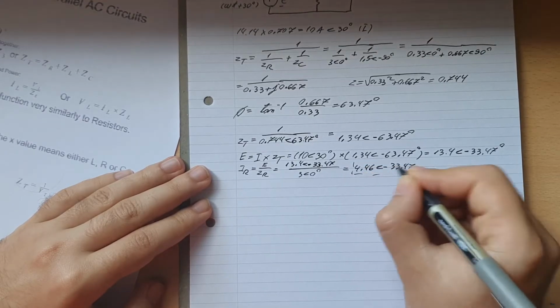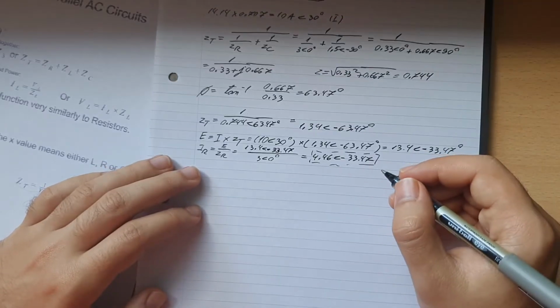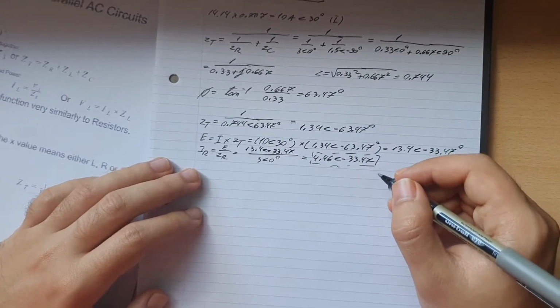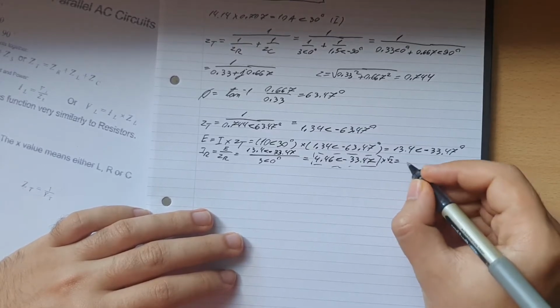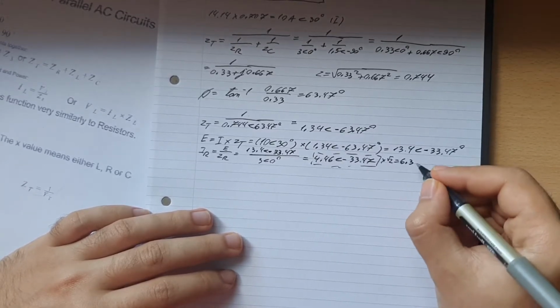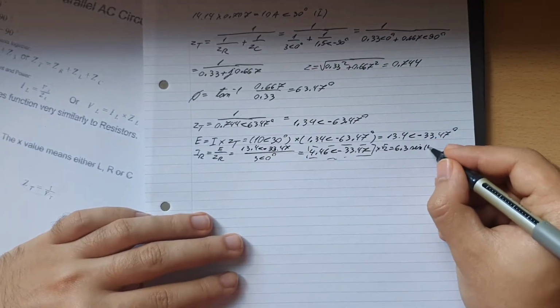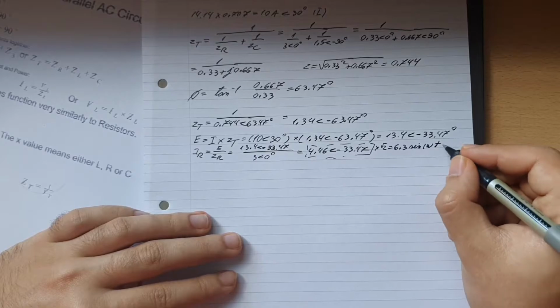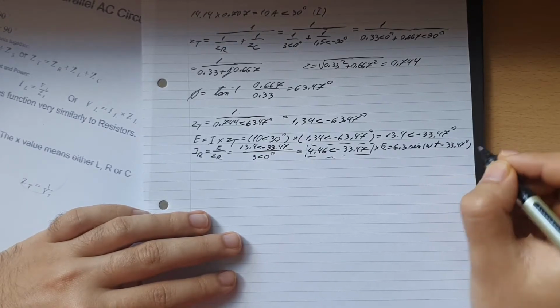And that is a value that we need to remember, so let's square it up. And if you want to know what the current is, we can also multiply by square root of 2, and that will give us 6.3 sine wt minus 33.47 degrees.